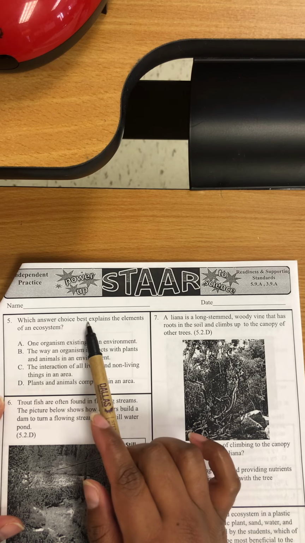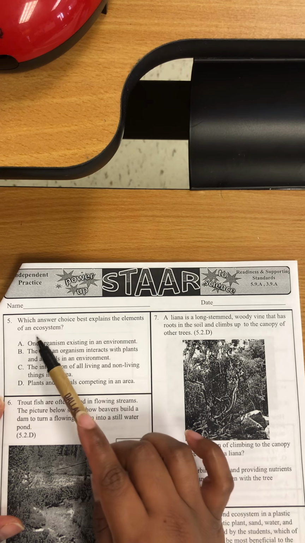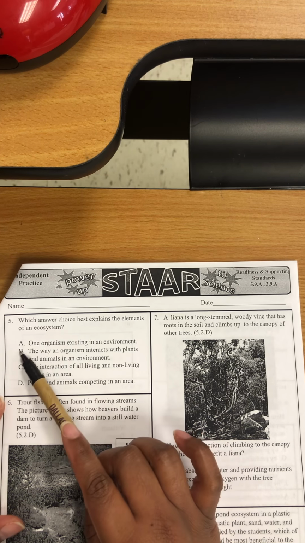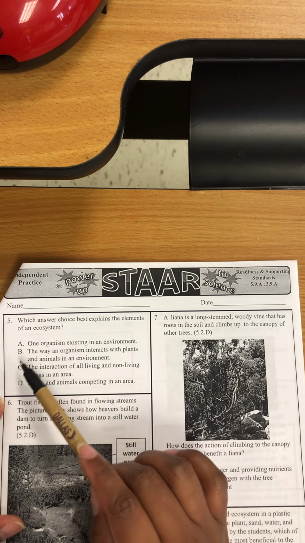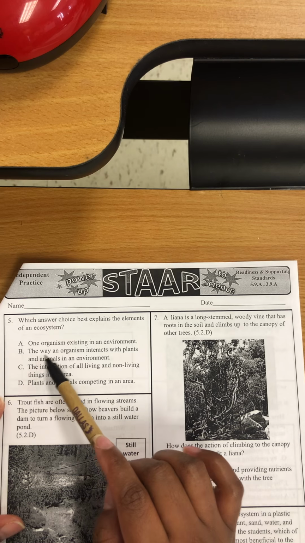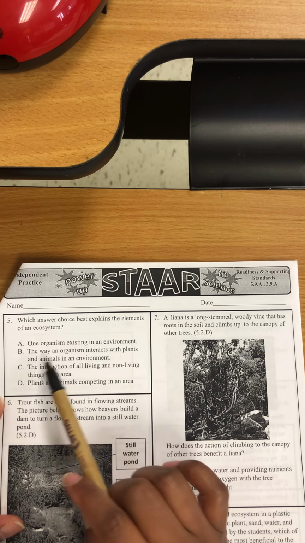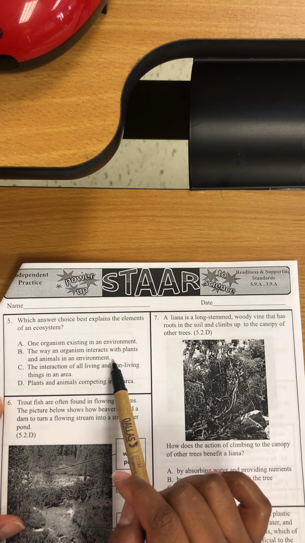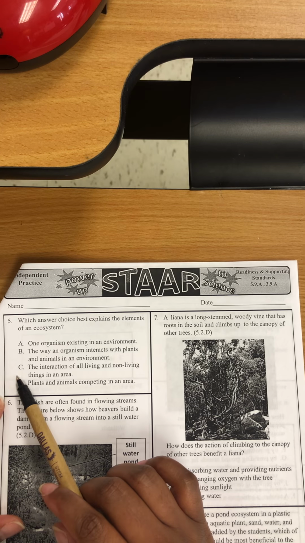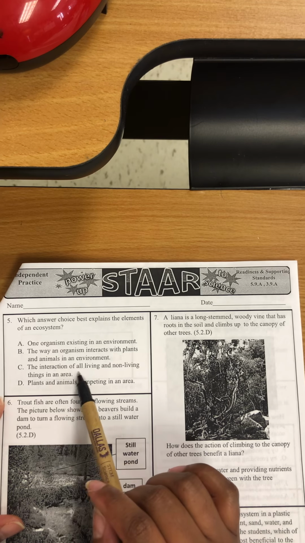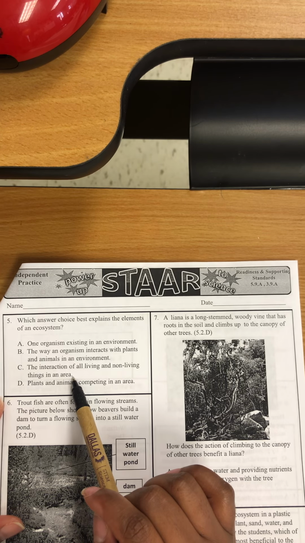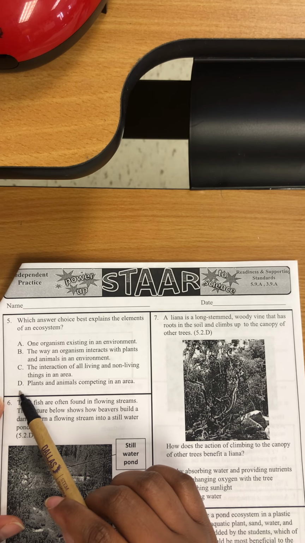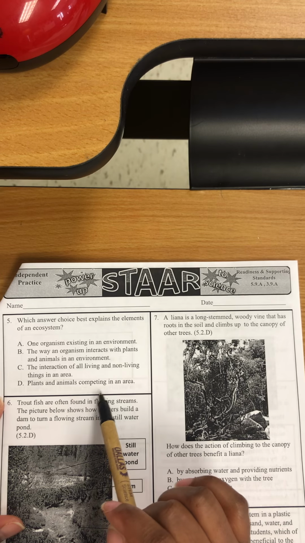Which answer choice best explains the elements of an ecosystem? A, one organism existing in an environment. B, the way an organism interacts with plants and animals in an environment. C, the interaction of all living and non-living things in an area. D, plants and animals competing in an area.